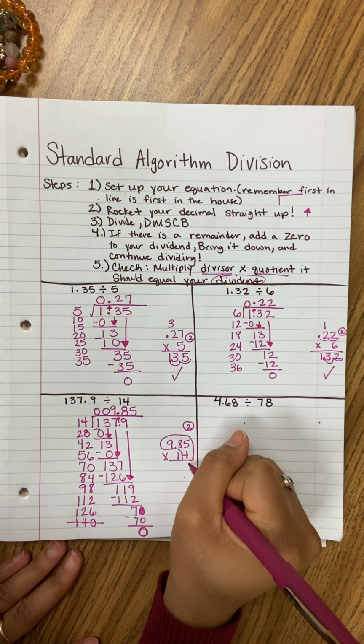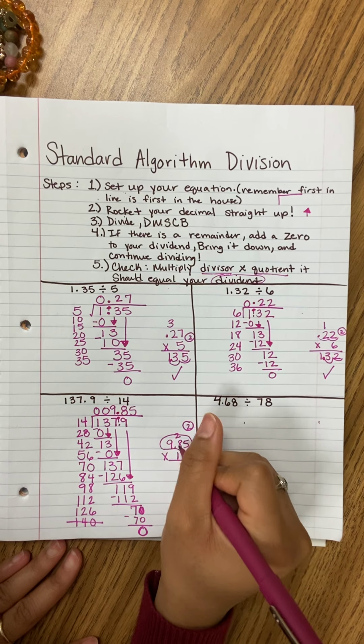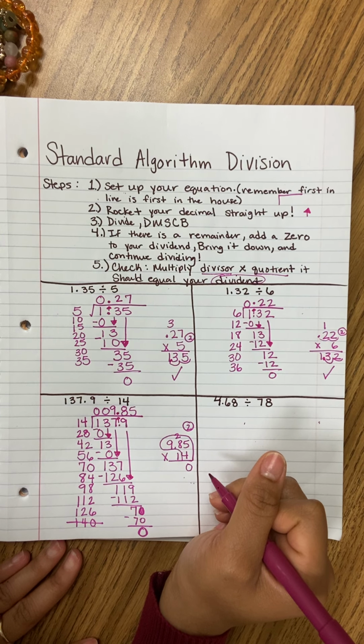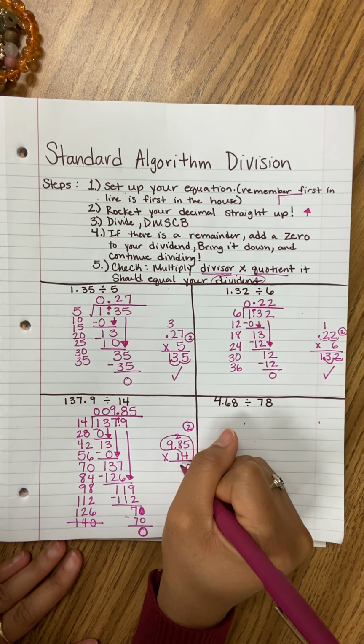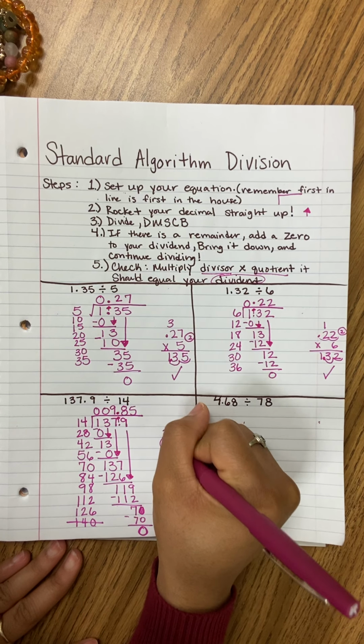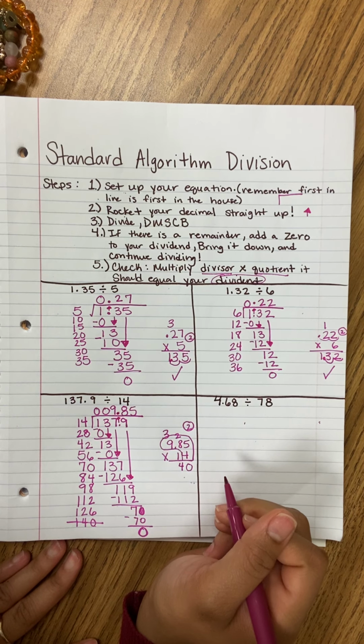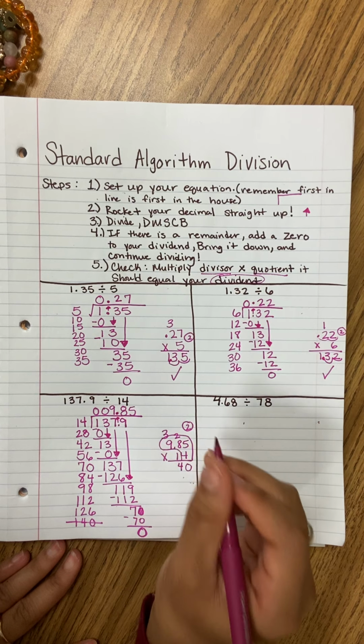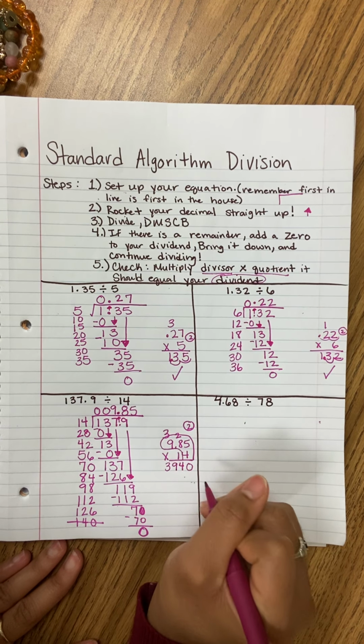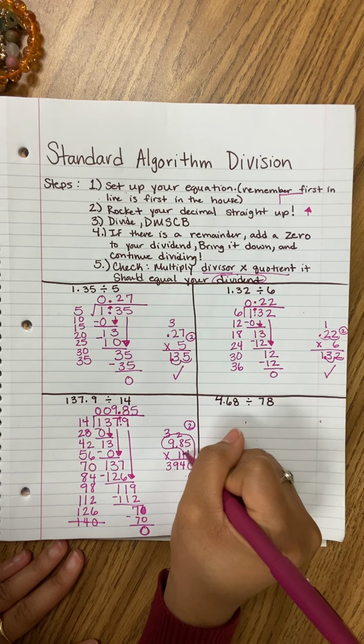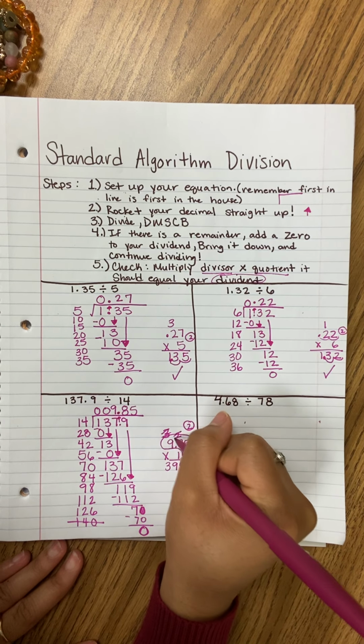4 times 5 is 20, drop my 0, carry my 2. 4 times 8 is 32, plus 2 is 34, drop my 4, carry my 3. 4 times 9 is 36, plus 3 is 39. Okay, lay your egg, draw your collar, cross out your carried.